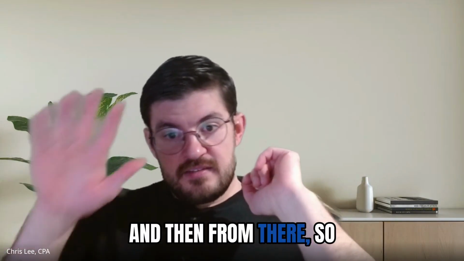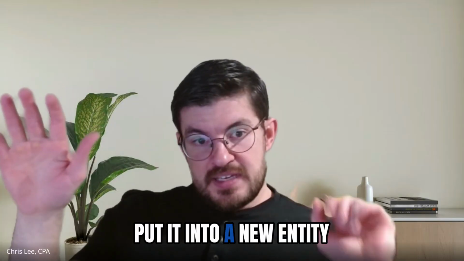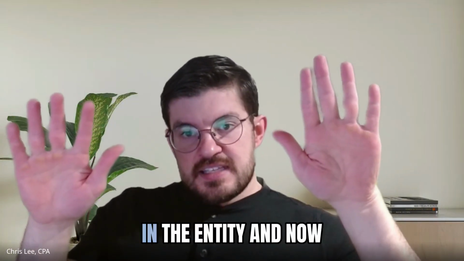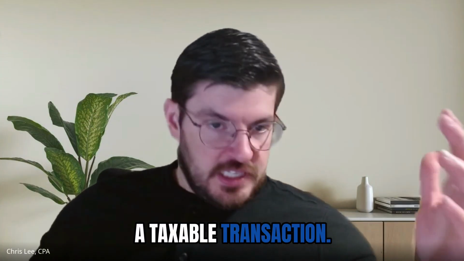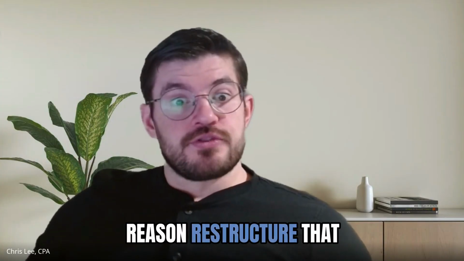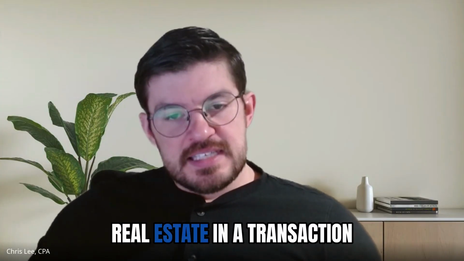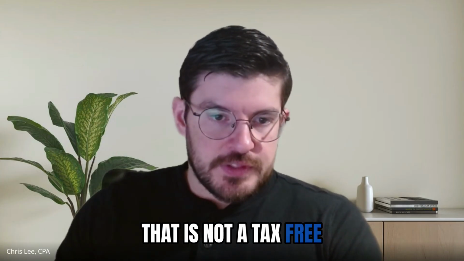And then from there, you buy the real estate, put it into a new entity that's not a C corporation, buy the remaining interests in the entity, and now you've taken it out and reduced your exposure for a taxable transaction if you were to, for whatever reason, restructure that real estate in a transaction that is not a tax-free reorganization.